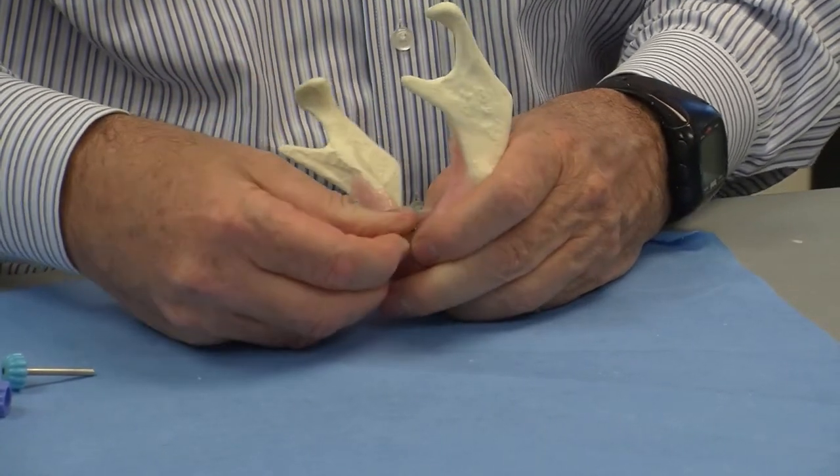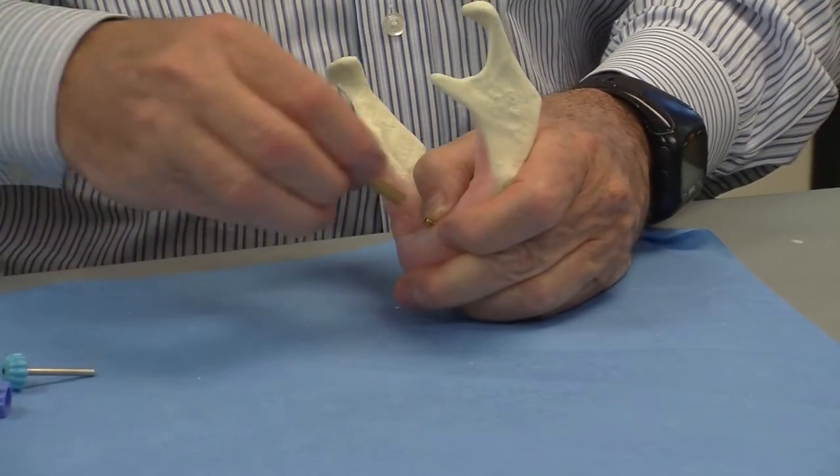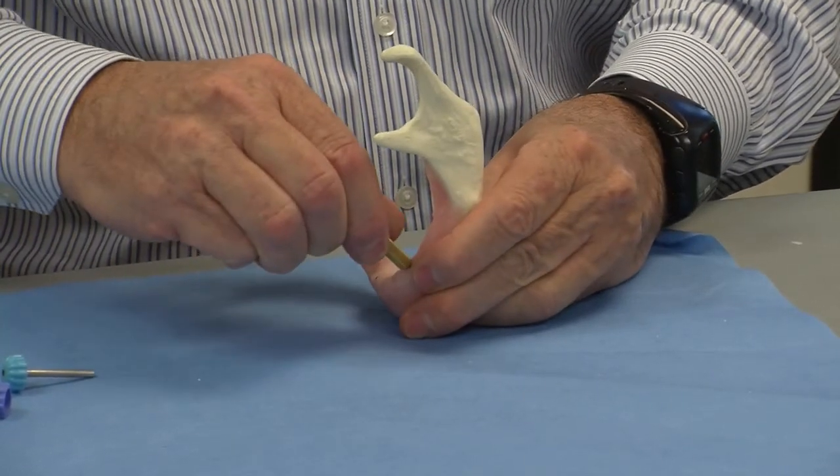Now the gingiva is much easier to deal with.